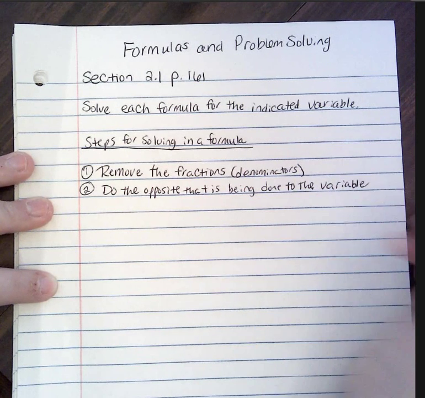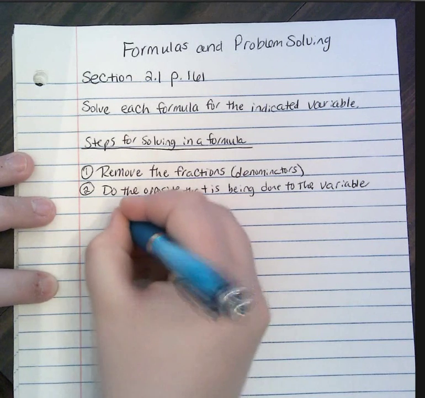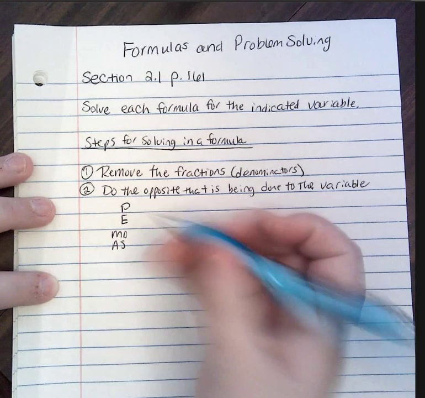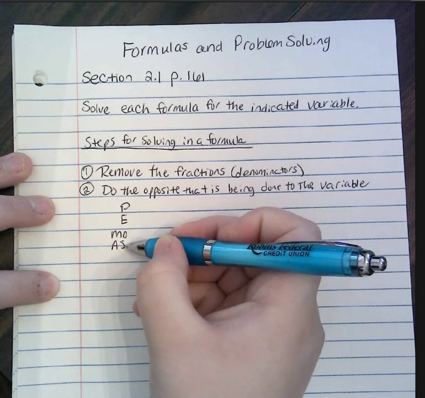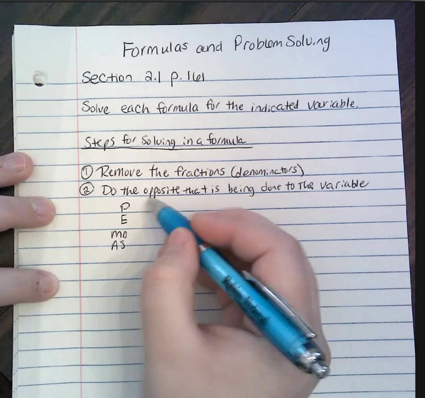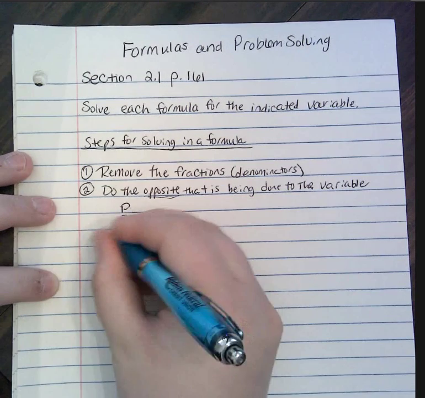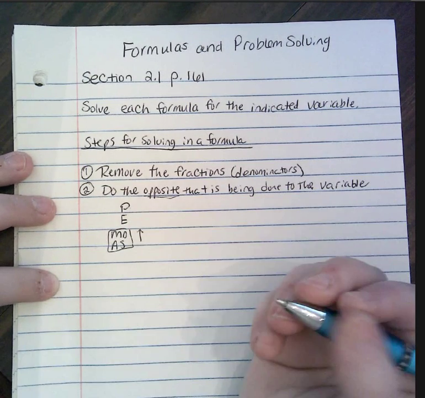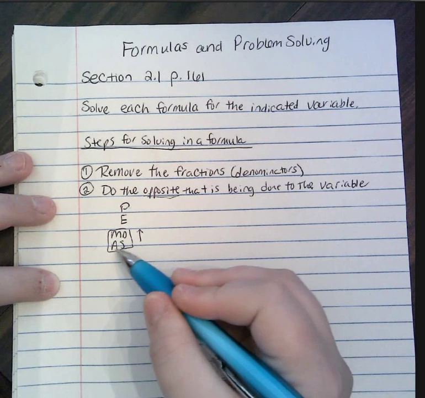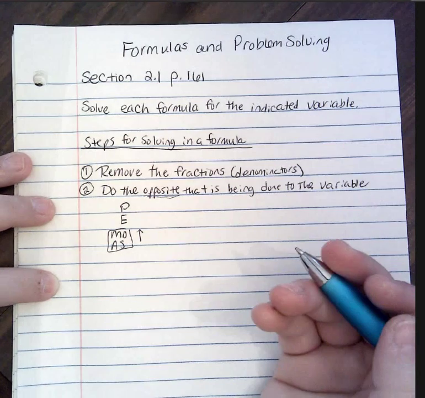Okay, so make sure that you remember that our order of operations is please excuse my dear Aunt Sally, and that generally we start with the parentheses and go all the way down to the subtraction. However, since when you solve, you're always doing the opposite that's being done to your variable, we're actually going to do the opposite of these four bottom operations. So we're always going to take care of the addition and subtraction first, if that is in our problem, and then we'll work on the multiplication and division.